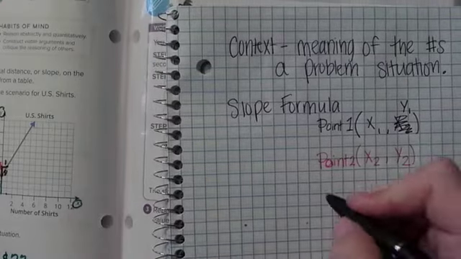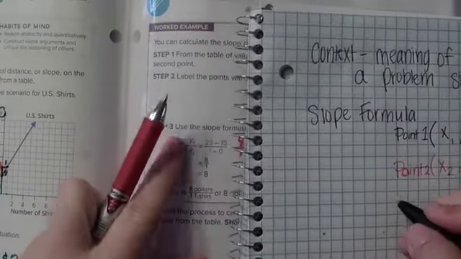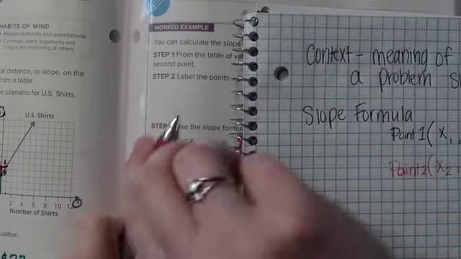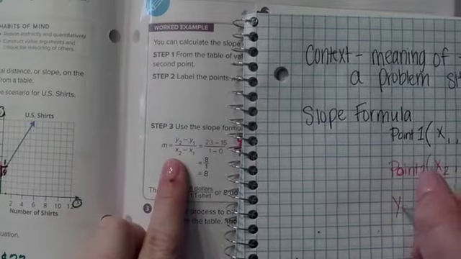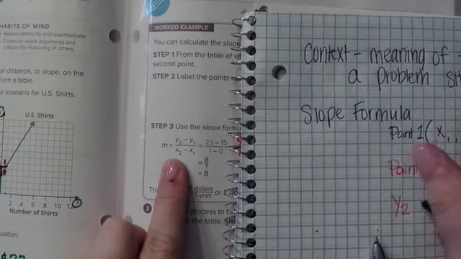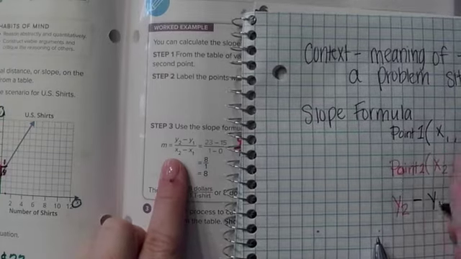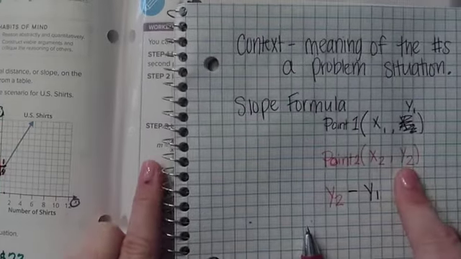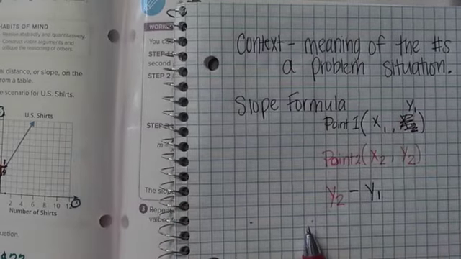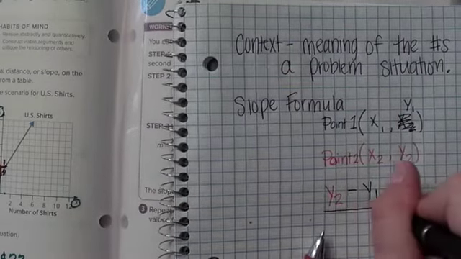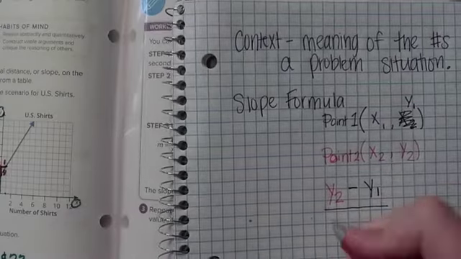So the slope formula, we have it written right here. It's y2, which is this red point. So y2 minus y1. So the y of the second point minus the y of the first point, divided by x2 minus x1.